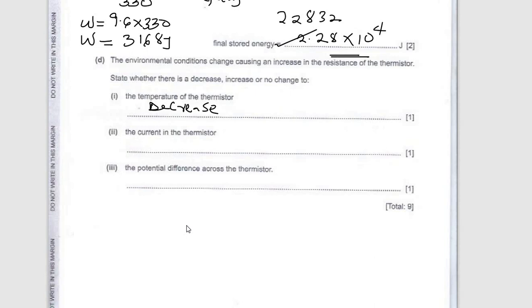Current in the thermistor also decreases. Remember that the environmental condition change causes an increase in resistance of the thermistor. Potential difference across the thermistor will increase.